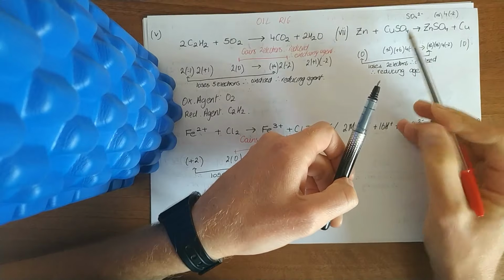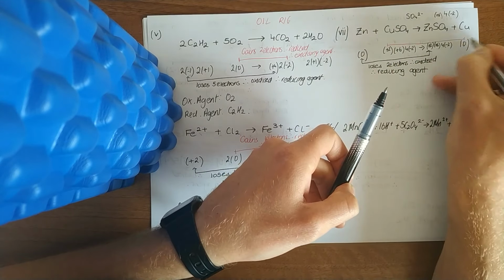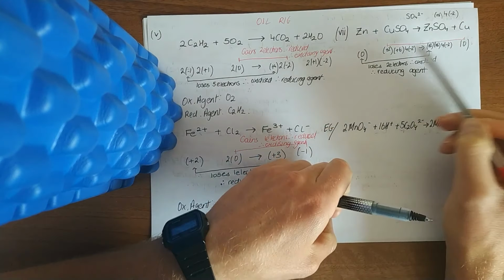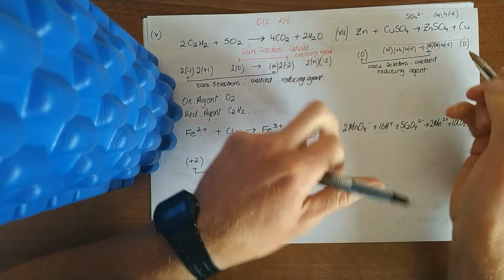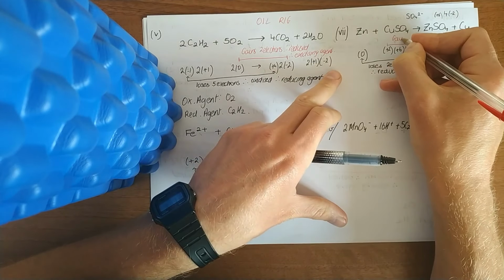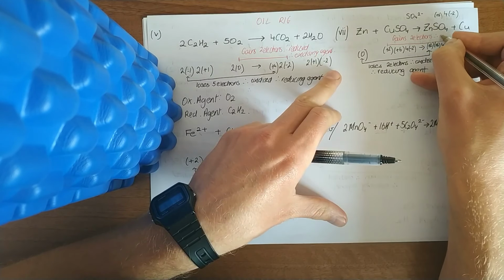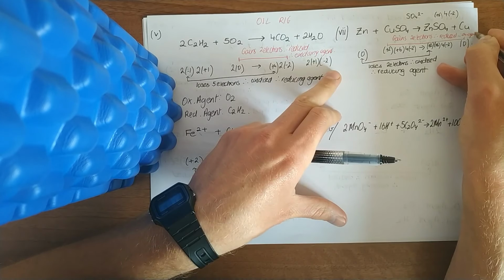While over here we have copper, plus 2 to 0. See there, oxygen staying the same, sulfur staying the same. So plus 2 to 0, it's a reduction in number. It's reduced. If it's reduced, it gains 2 electrons. Therefore reduced, therefore oxidizing agent.